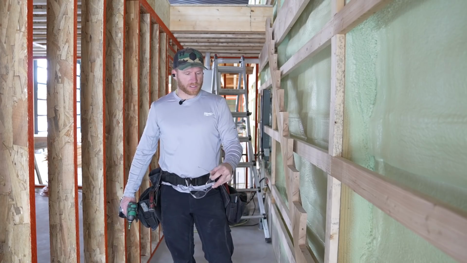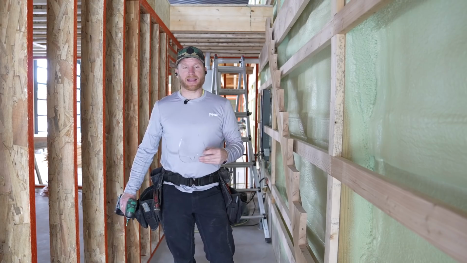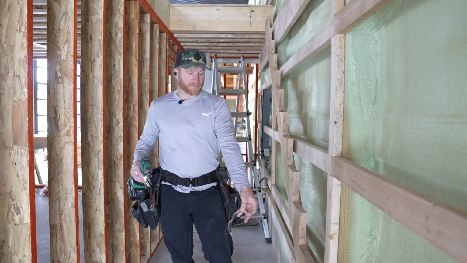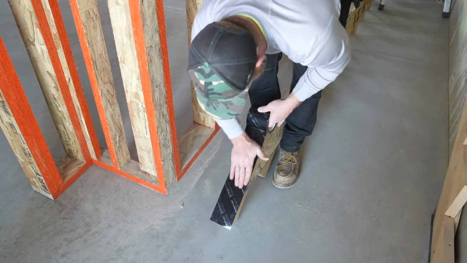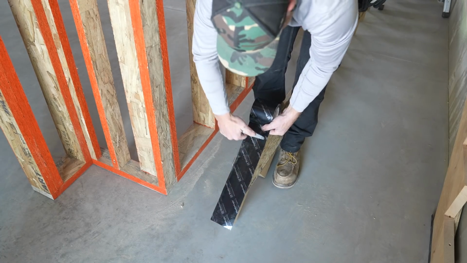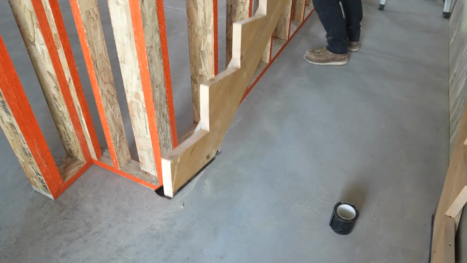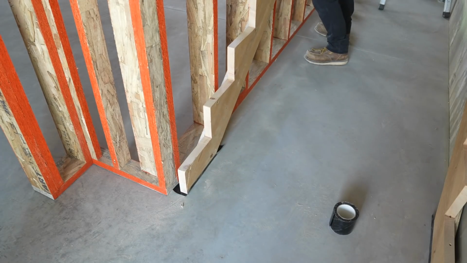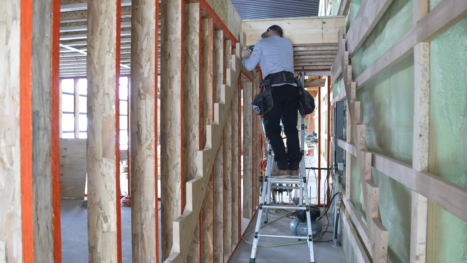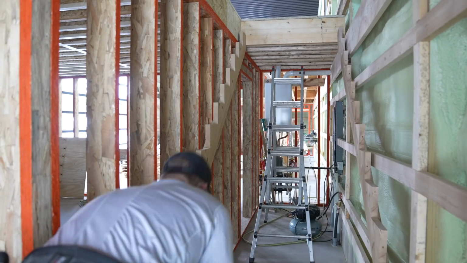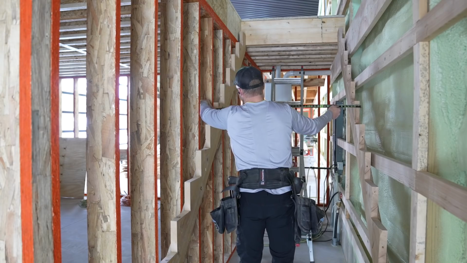But I do need to pull this up and put some seal tape on the underside so that my concrete is not in connection with my lumber right there. 46 3/4.